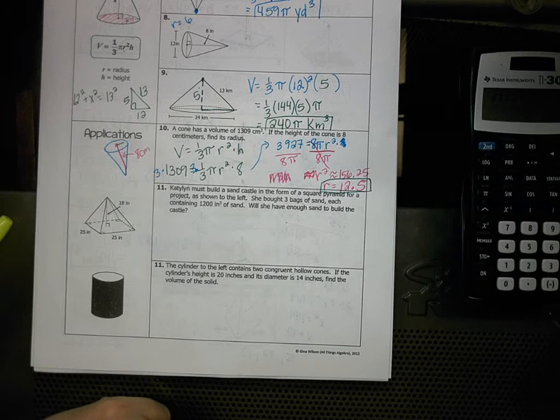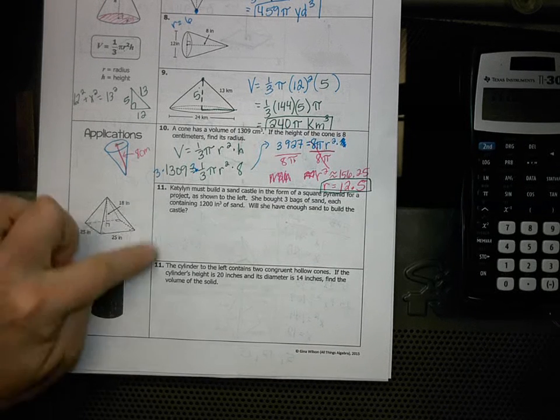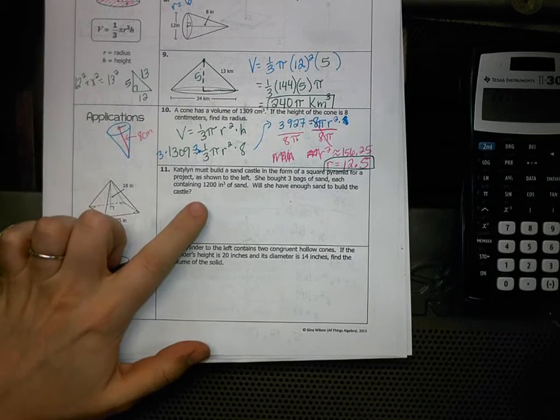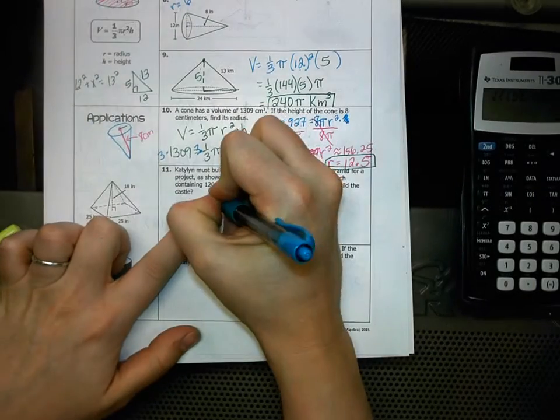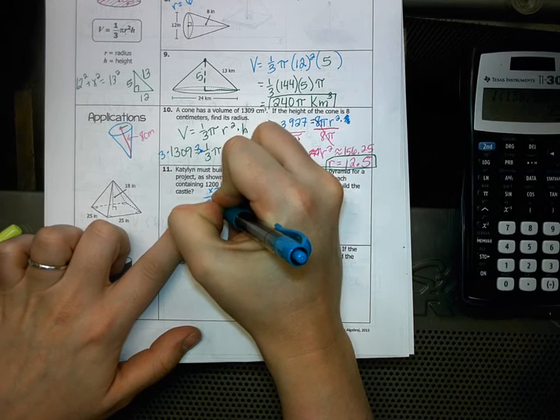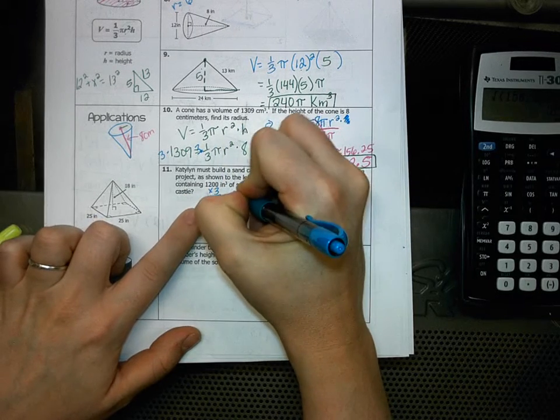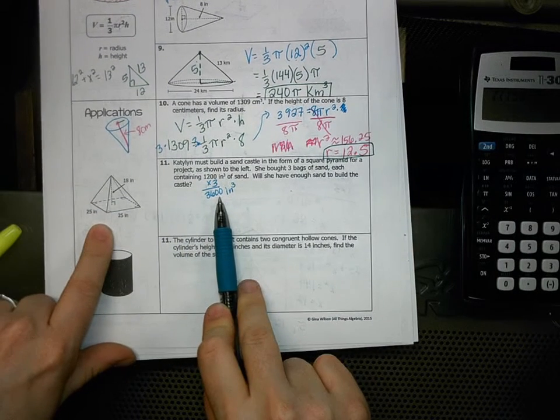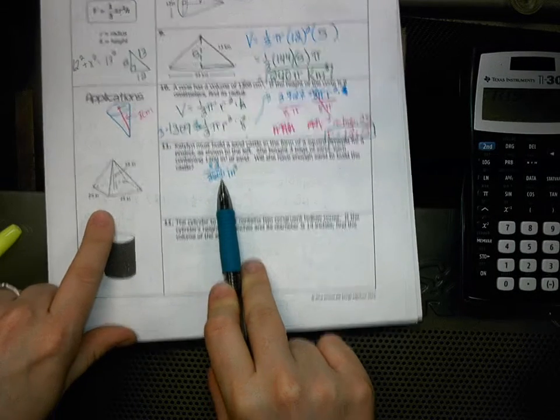Will she have enough? Well, here's the sandcastle on the left. You need to find the volume of this. She has 3 bags, so she has 3,600 cubic inches of sand. Is this volume more than or less than 3,600 cubic inches? You're going to find that out on your own.